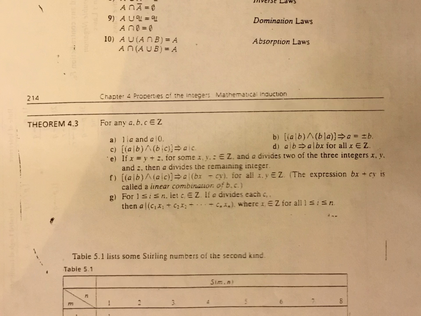E, if x equals y plus z for some integers x, y, and z, and a divides two of the three integers, so it might divide x and y, or x and z, or y and z, then a divides the remaining integer. Part F. If a divides b and a divides c, then a divides any linear combination of b and c.